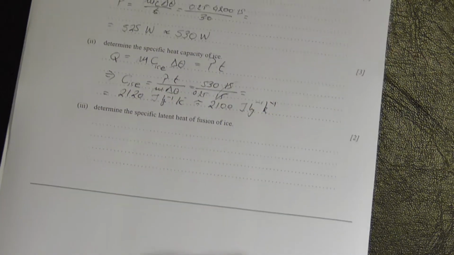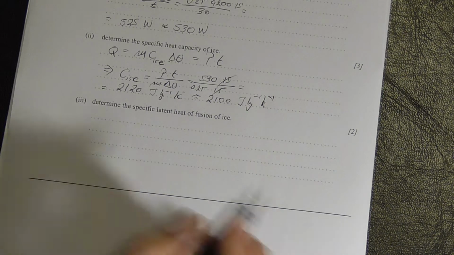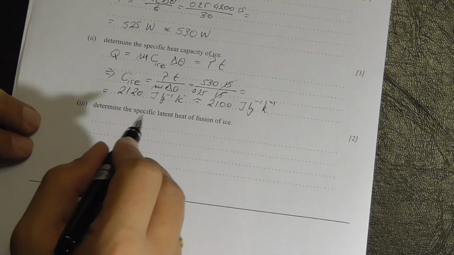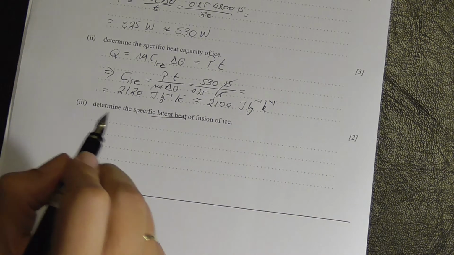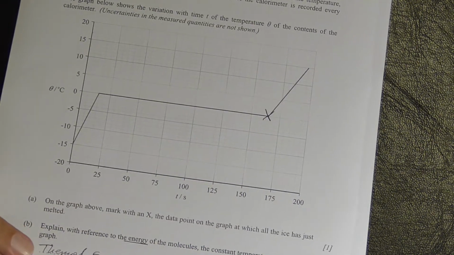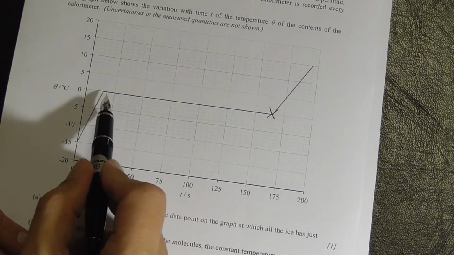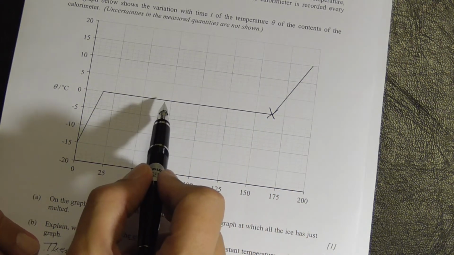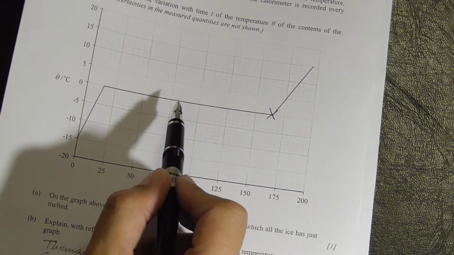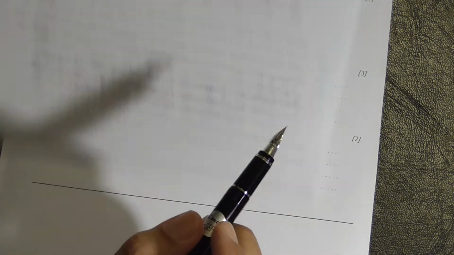And that's that. One more question, part 3. Determine the specific latent heat of fusion of ice. So now the other formula in calorimetry is for the change of state. Latent heat of fusion is Q over m, thermal energy over mass.